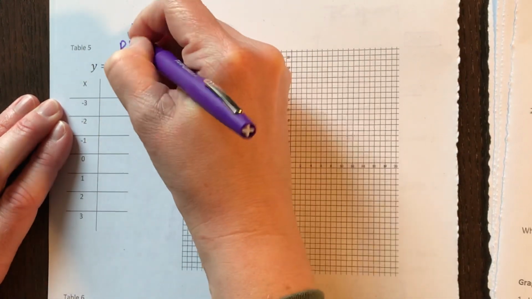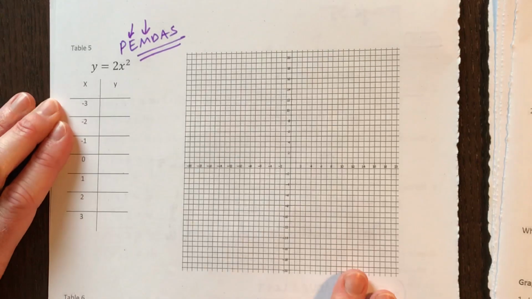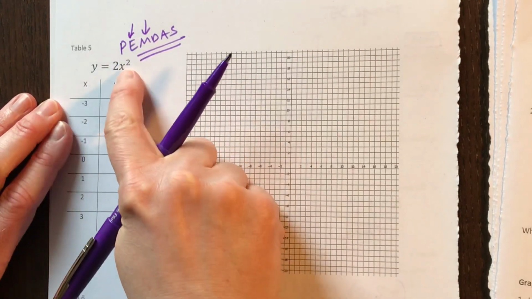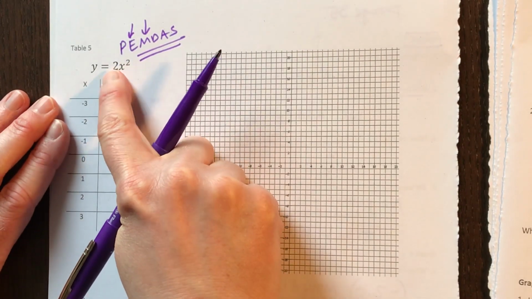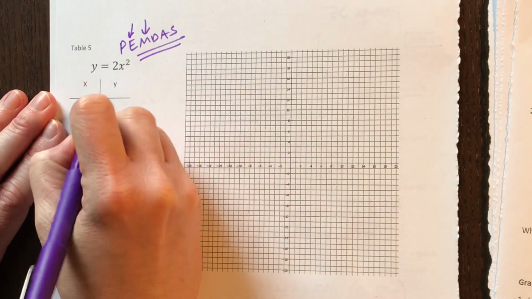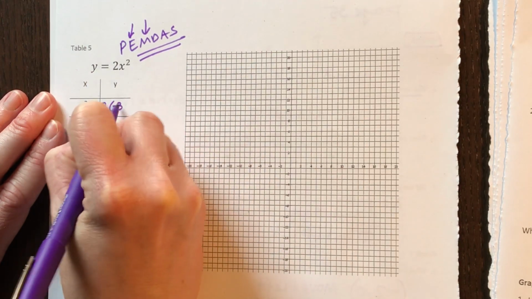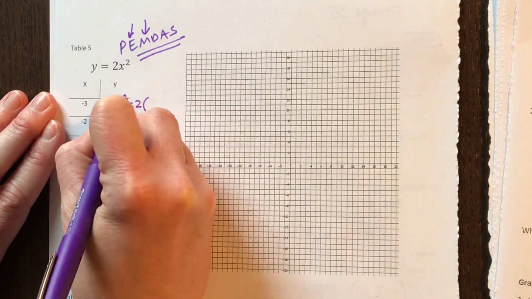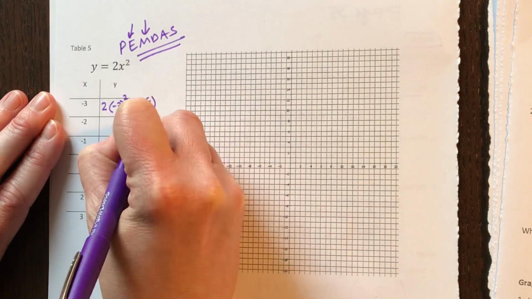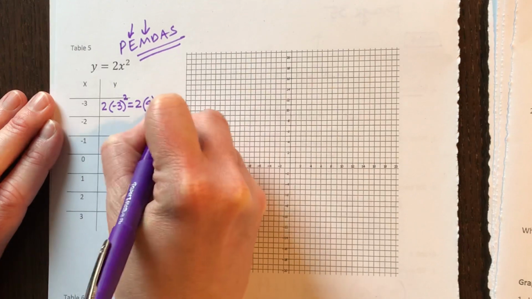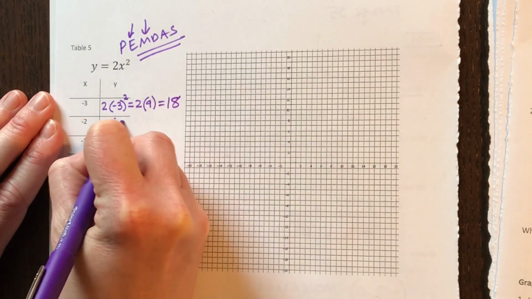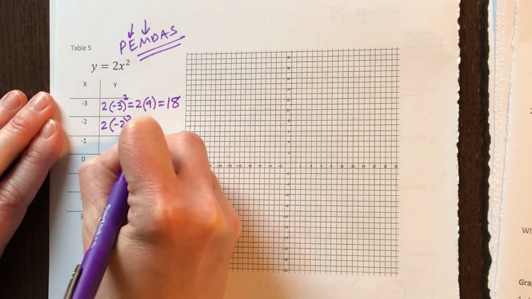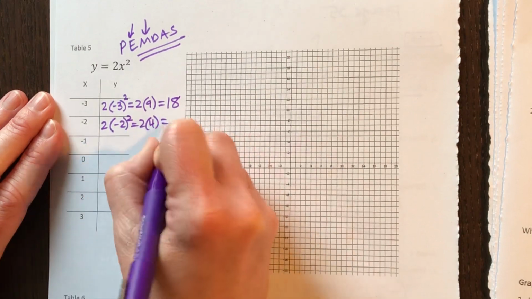An exponent comes before we multiply, so make sure that we do our exponent of 2 before we multiply by 2. So I'm going to take -3 and square it before I multiply by my 2. -3 squared is 9, and 2 times 9 is 18. I'm going to take -2 squared first, and then I'm going to double that.